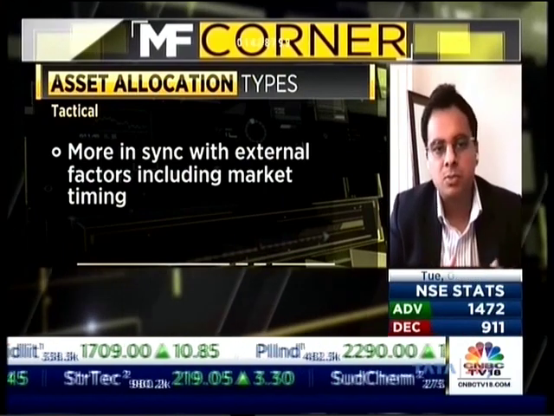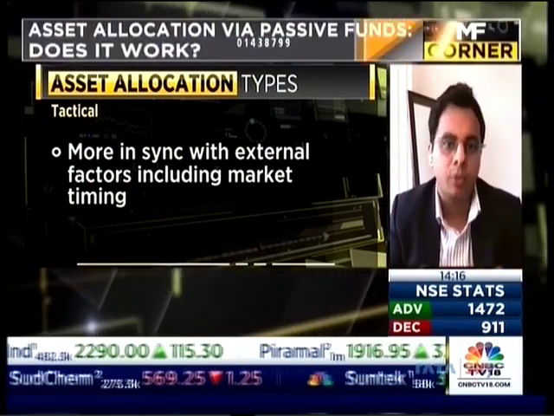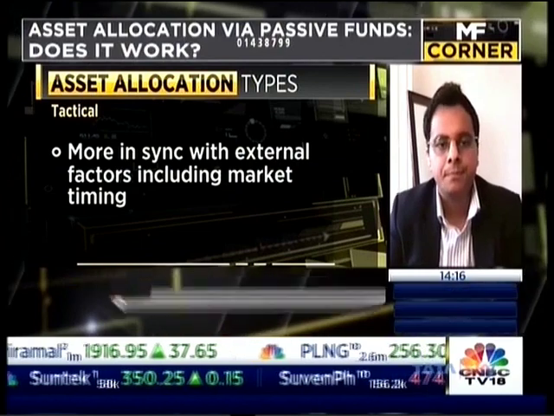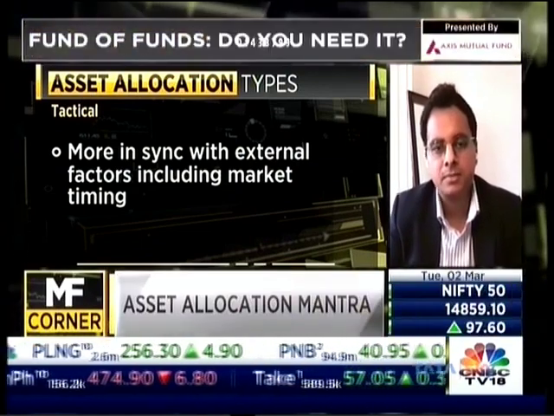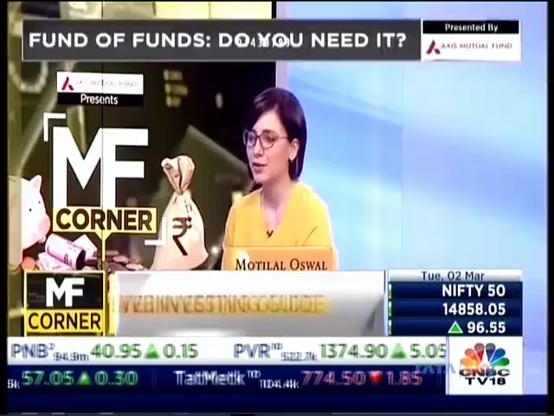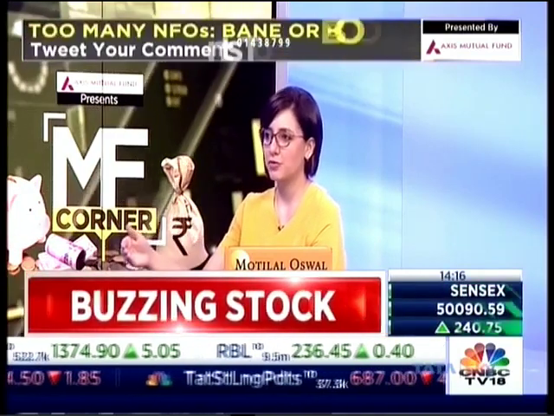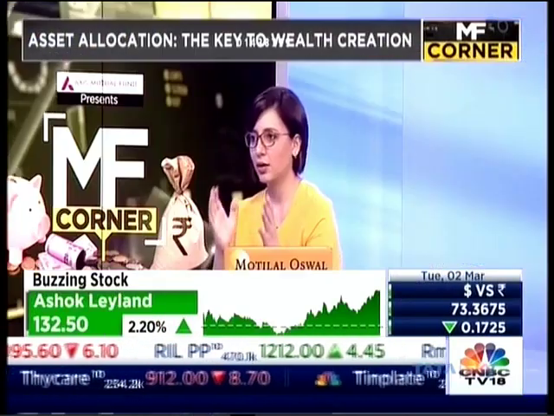So this is made to mirror that portfolio in a much more simplistic way. Okay, so for small ticket sizes, where a small investor can't afford to have too many funds and look after them, this could be the one go-to option.